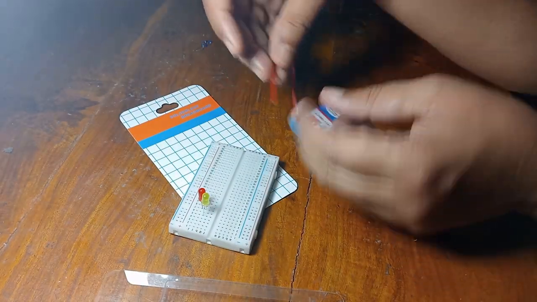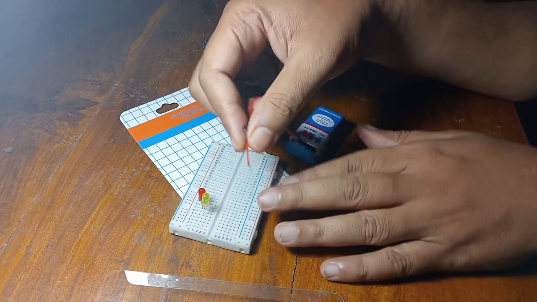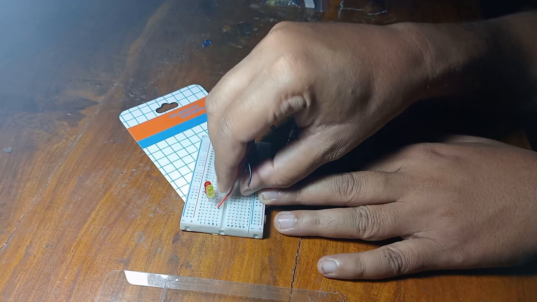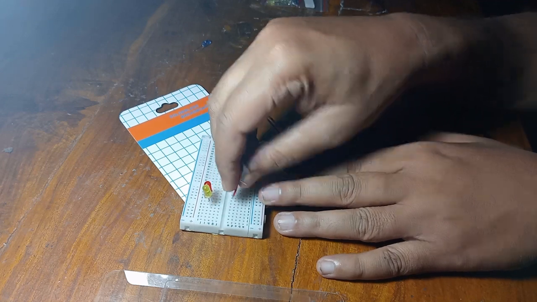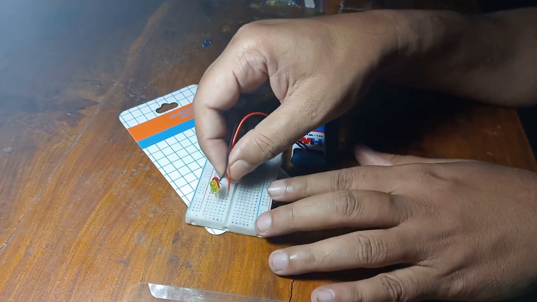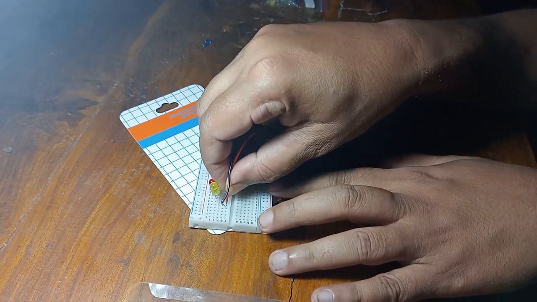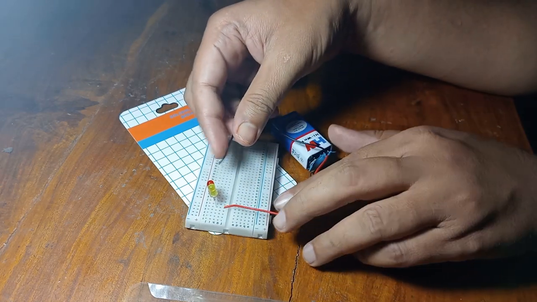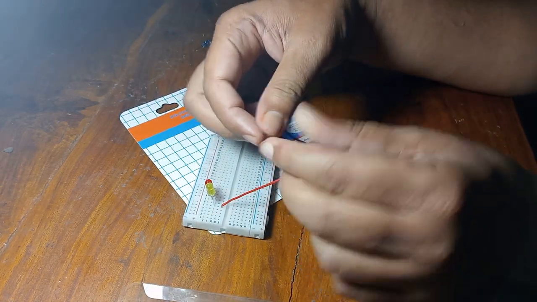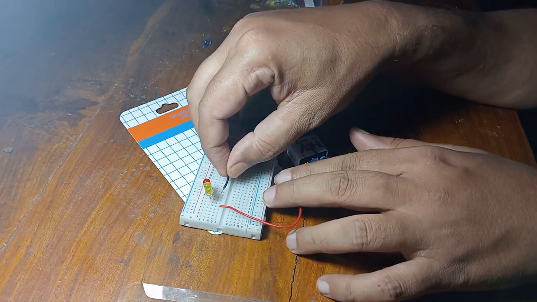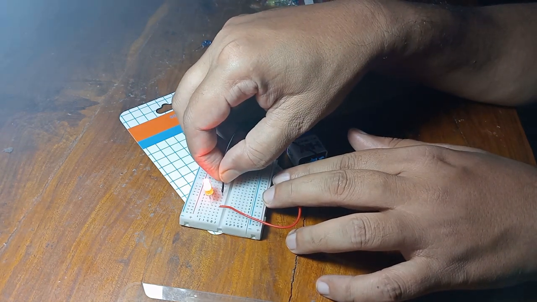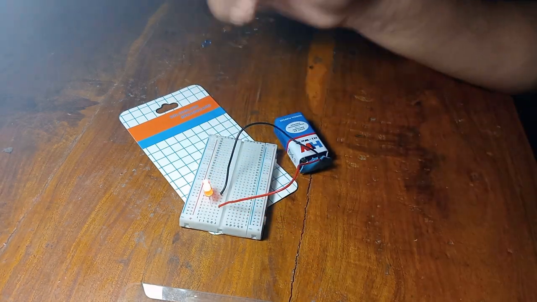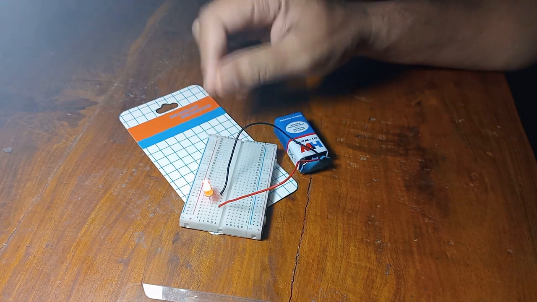Now with the help of this battery, on the anode side I need to put the positive one, and on the cathode side I need to put the negative one. As you can see, these LEDs are glowing. So this is the series connection.